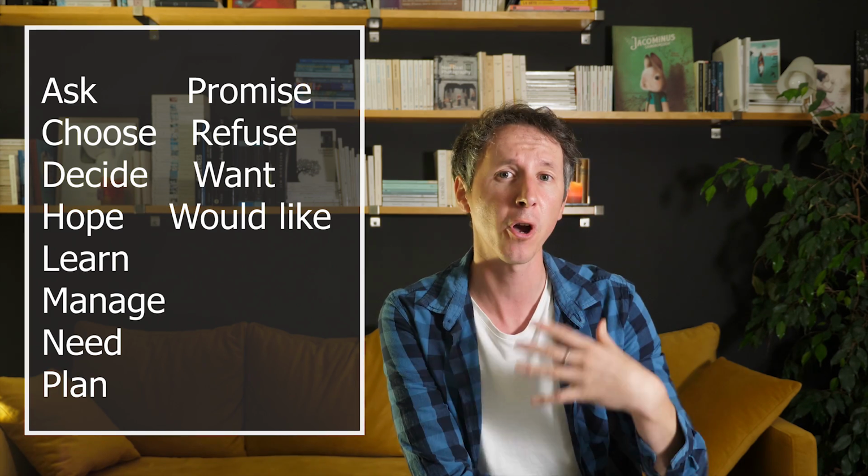So here is a selection of verbs. So there is ask, choose, decide, hope, learn, manage, and so on and so forth. And I'm going to give you a few examples of each to help you better understand. Let's take want, the verb want. I want to eat pizza.